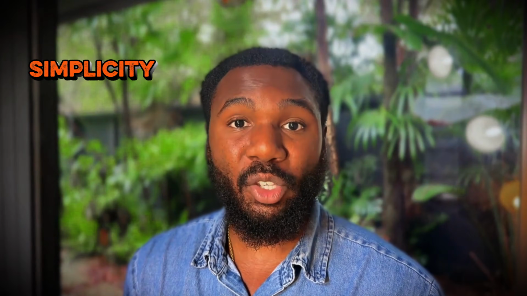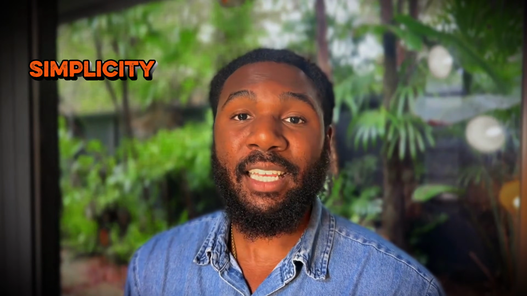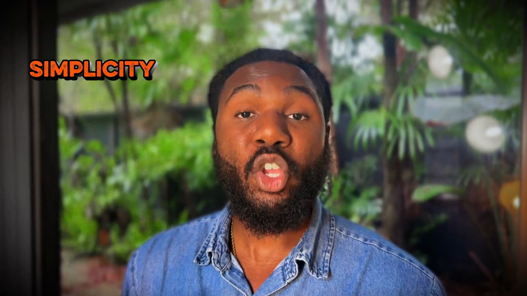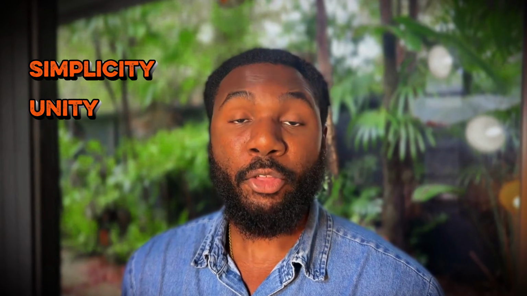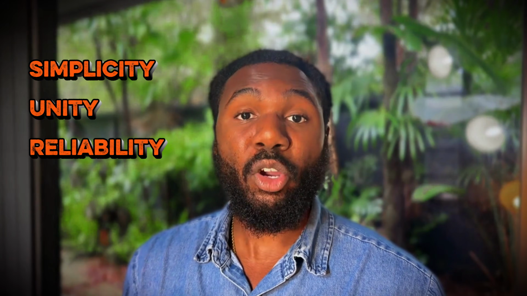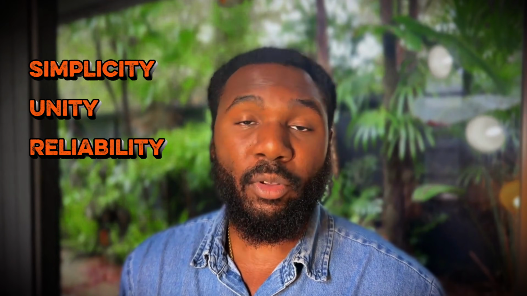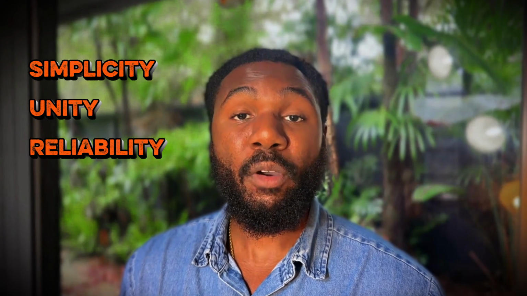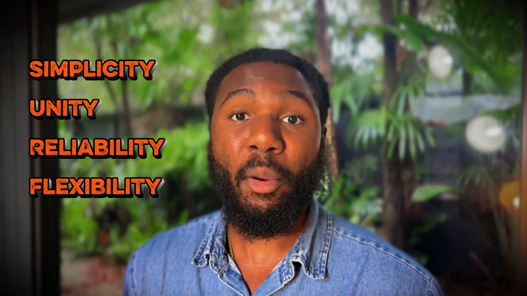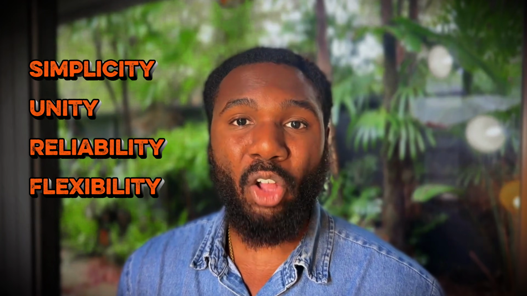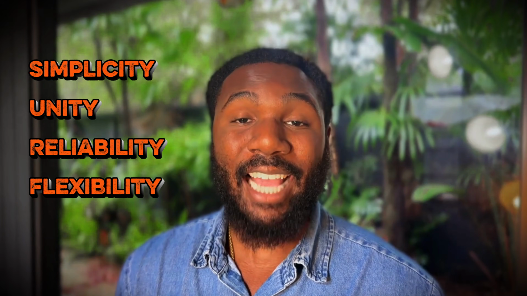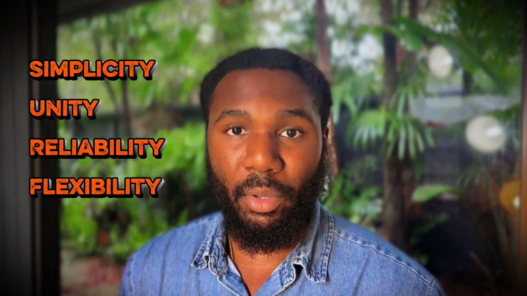1, they want simplicity so they can build the tool they actually need and nothing more. 2, they want unity so they can connect fragmented data under a single roof. 3, they want reliability so they can organize workflows on scalable infrastructure. And 4, they want flexibility so they know their tools are built to evolve with the business. Airtable provides all of that and more without needing an IT team or a software team to build it. It's simple enough to just do it yourself or hire a pro to set it up and then manage it on your own.